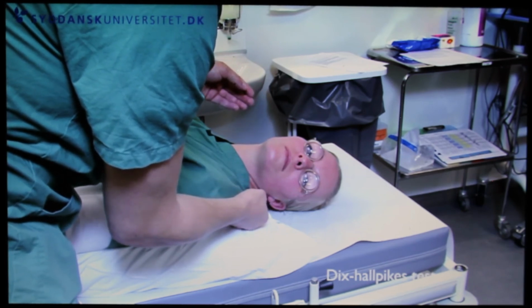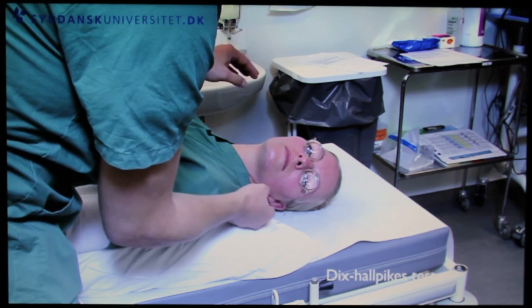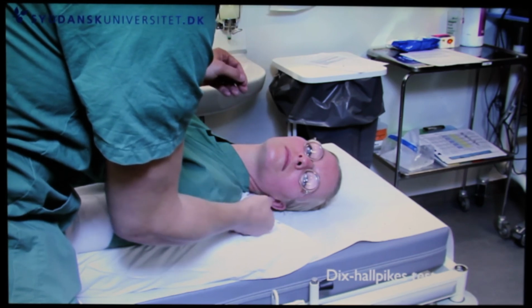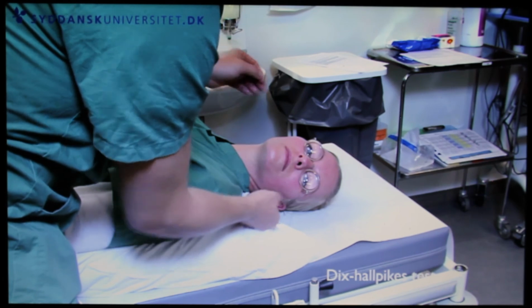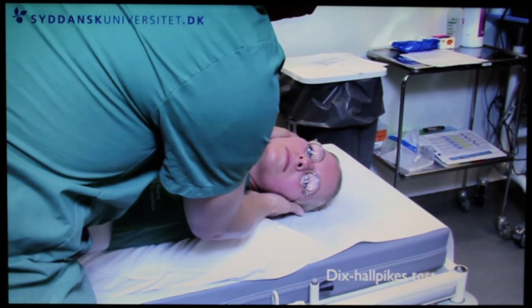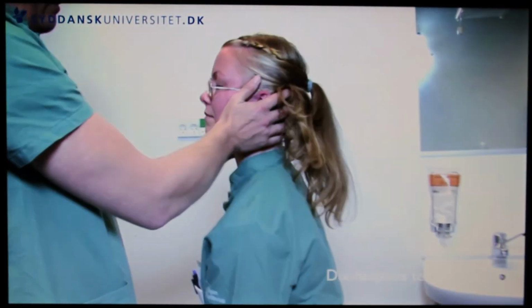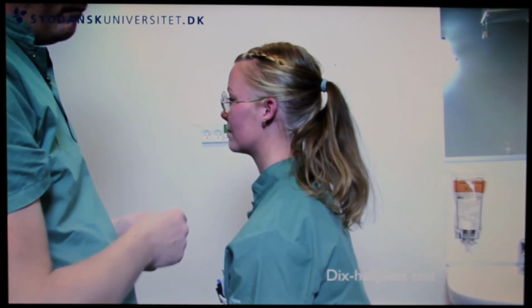And in case of this, the dizziness and nystagmus will arise from the beginning and won't stop until another position of the head is made. At the end of the test, you assist the patient in sitting up once again. The test is done to the left side and to the right side.